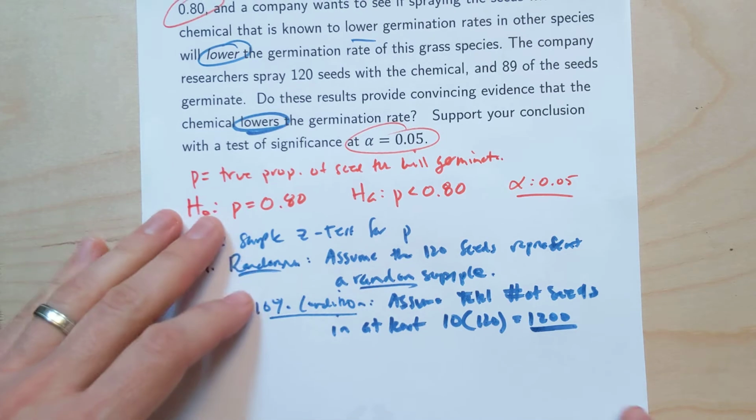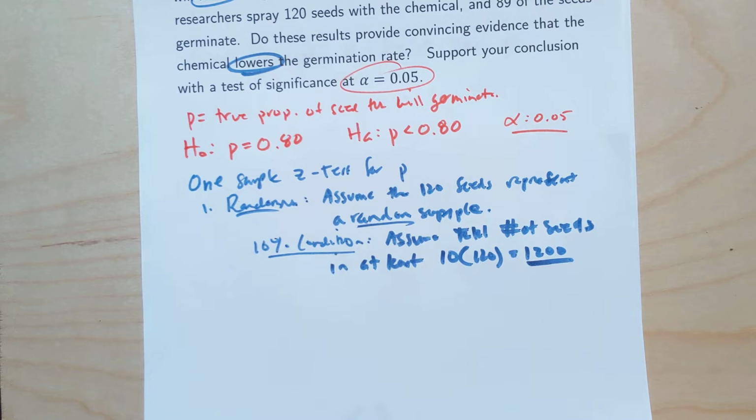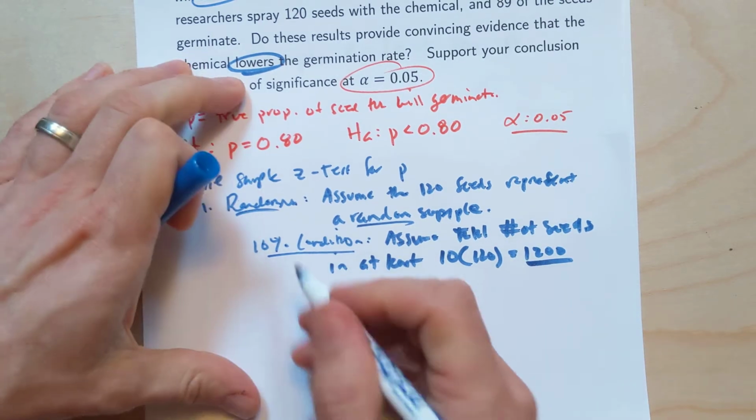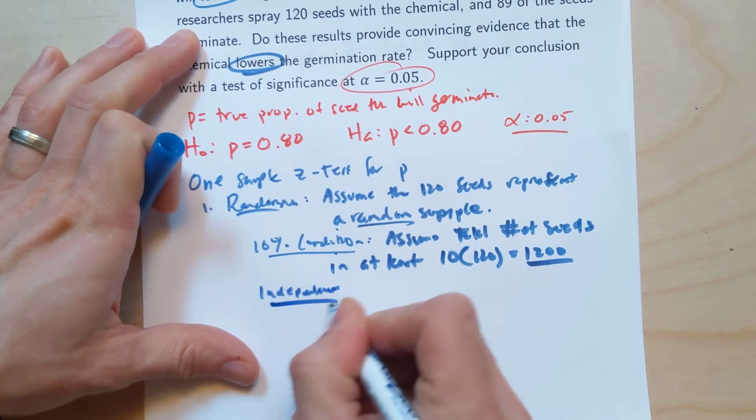So, okay, we're done with the randomness and thinking about independence in the 10% condition. I'm going to add one more thing for independence.